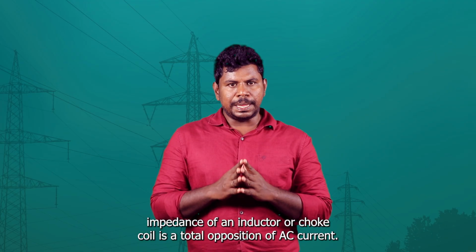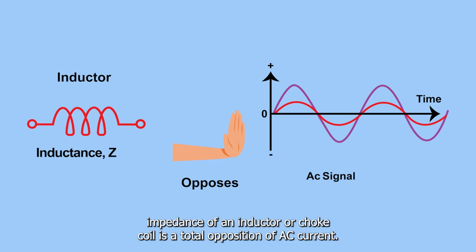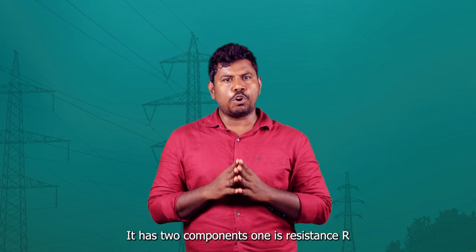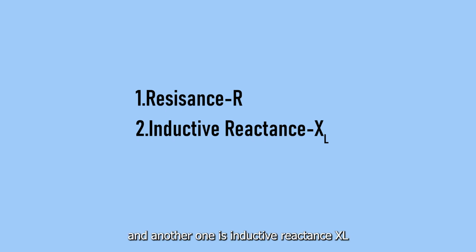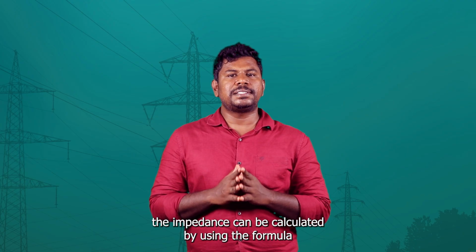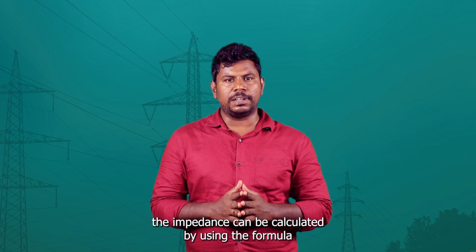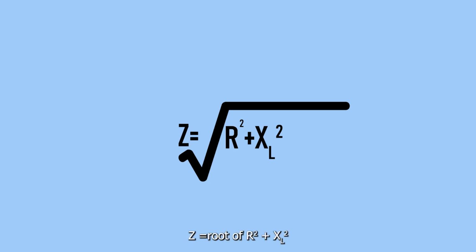Impedance Z. Impedance of an inductor or choke coil is the total opposition to AC current. It has two components. One is resistance R and another one is inductive reactance XL. The impedance can be calculated by using the formula Z is equal to root of R square plus XL square.